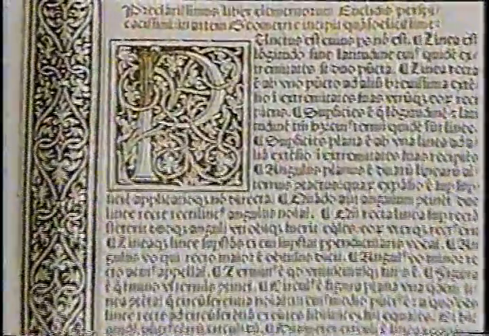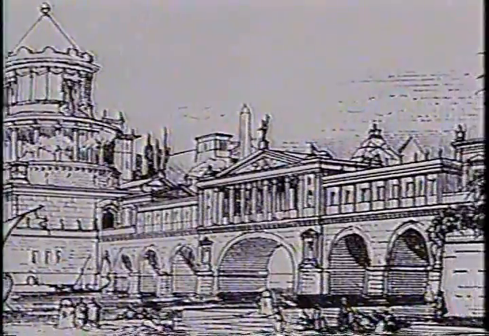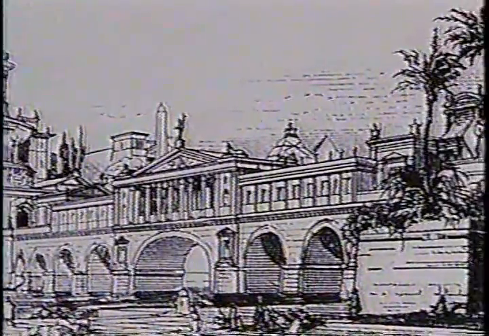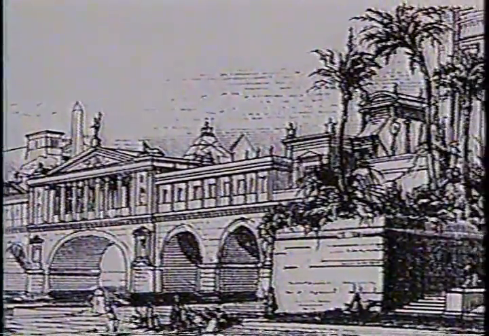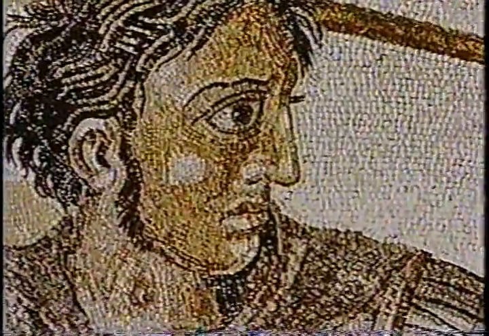Claudius Ptolemy. The Almagest ranks with Euclid's Elements as one of the great masterpieces of ancient times. Both were written in Alexandria, a magnificent center of Hellenistic culture, a city founded by Alexander the Great after he conquered Egypt in 331 BC.